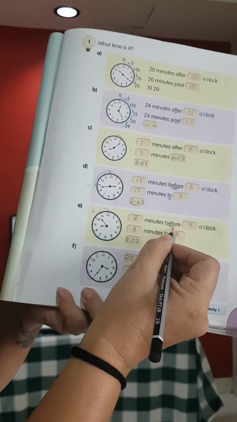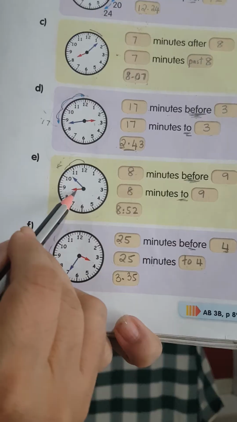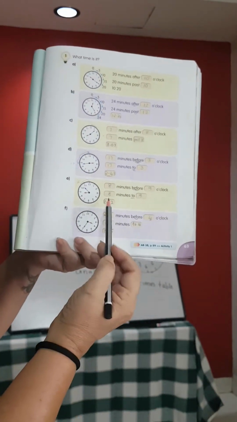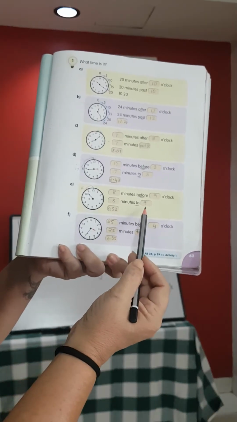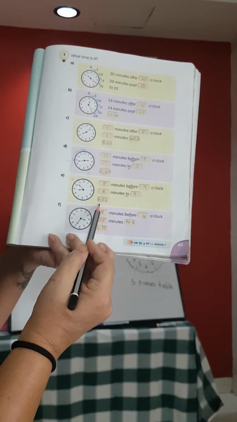8 minutes before. Is it already 9? Look carefully. Is it already 9? No. So before 9 o'clock. So 8 minutes to 9. Now how do we write this in digital time?